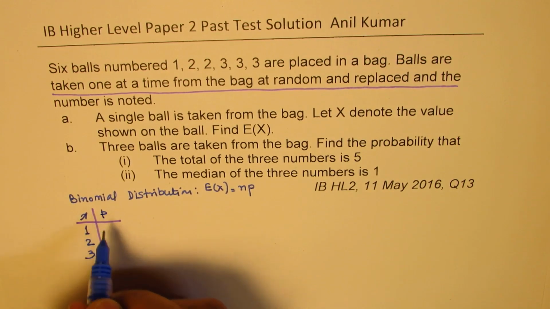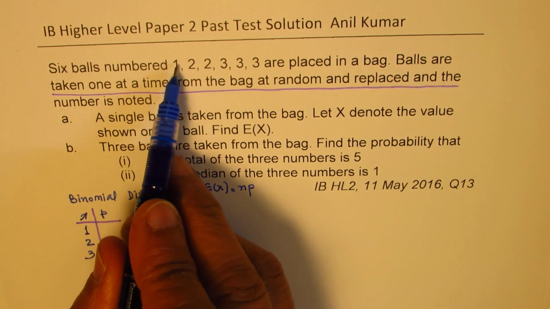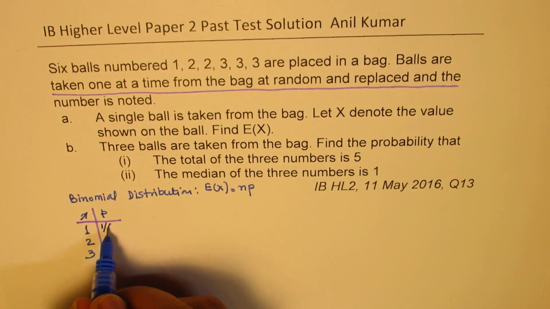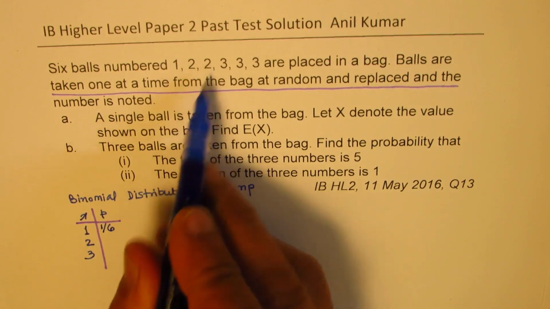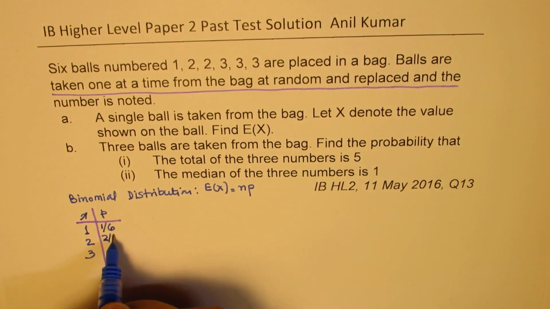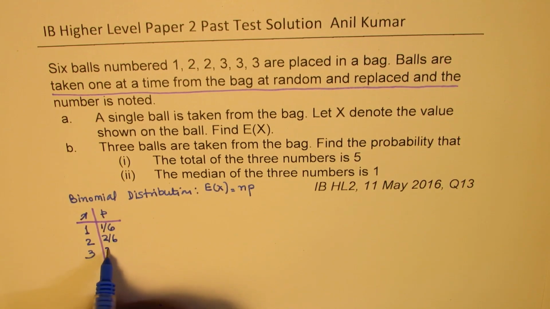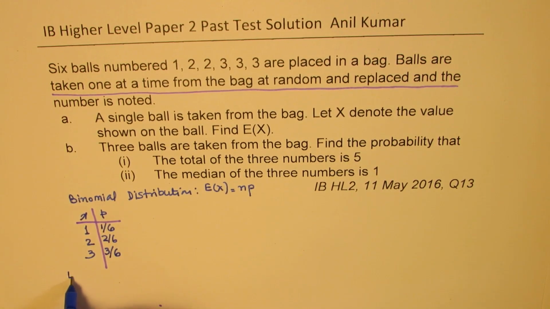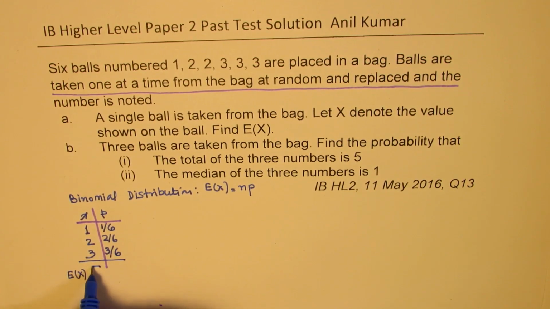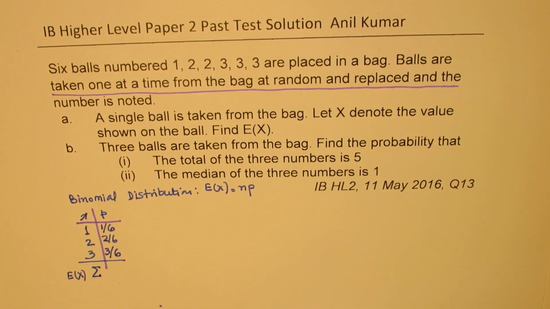Now, the probability for each event: for 1 there's 1 ball, so 1 out of 6. For 2 there are 2 balls, so it is 2 out of 6. And for 3 there are 3 balls, so 3 out of 6. So you get the probability as half. So the expectation is the sum of this, sigma. So we can add all of them.